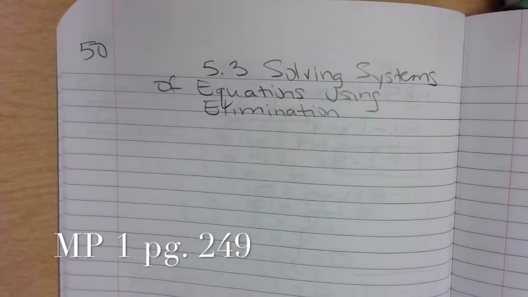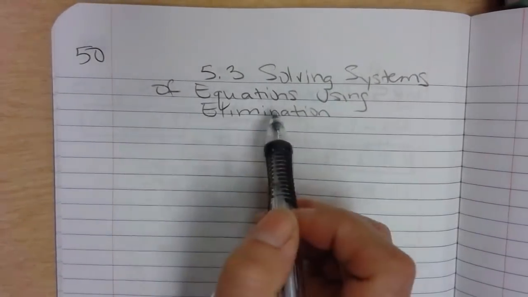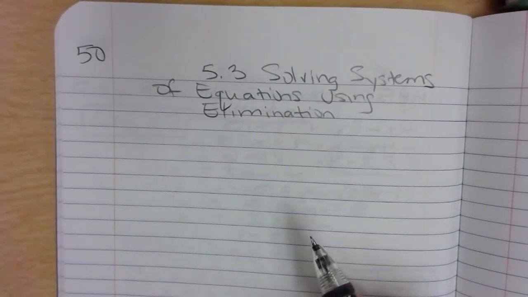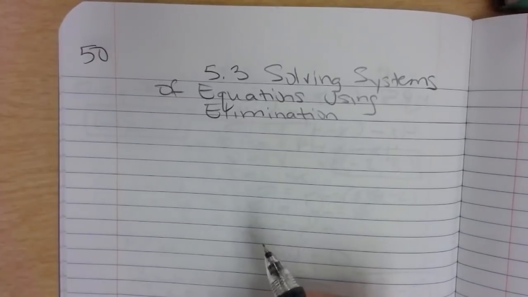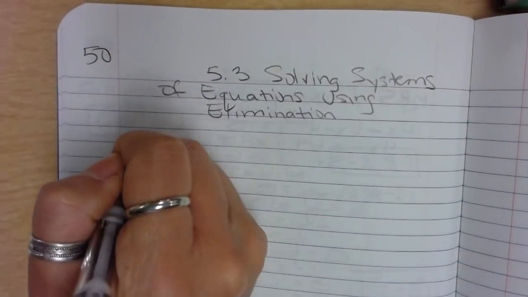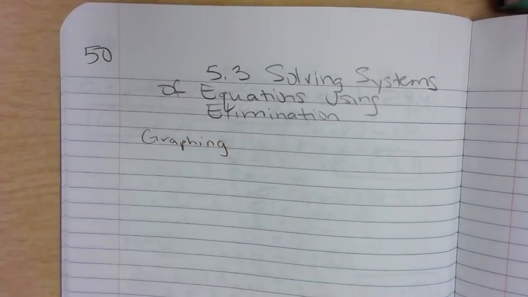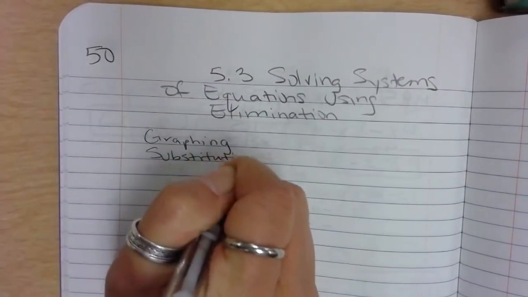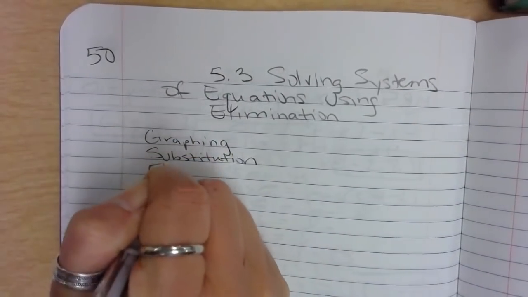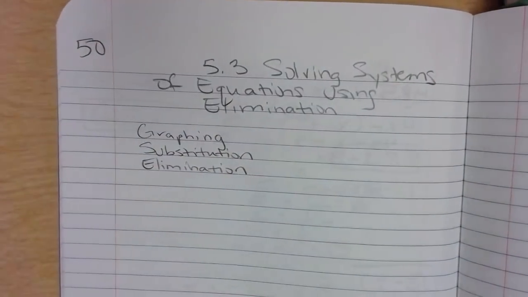So today we'll be doing section 5.3, solving systems of equations using elimination. If you remember, a system of equations is two lines, and the solution is where the two of them intersect, if they do intersect. So far we've done it by graphing, and we've done it with substitution. So today we're going to try this with elimination. Personally, this is my favorite way to solve equations.